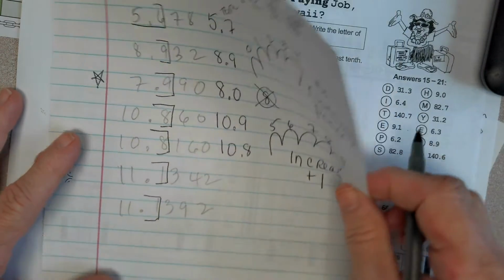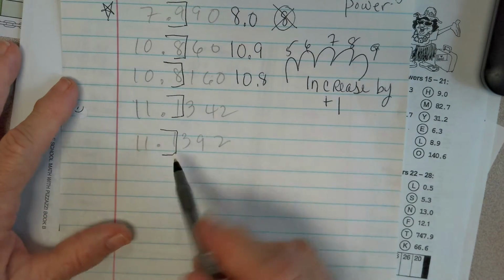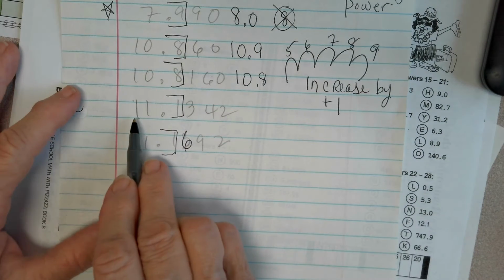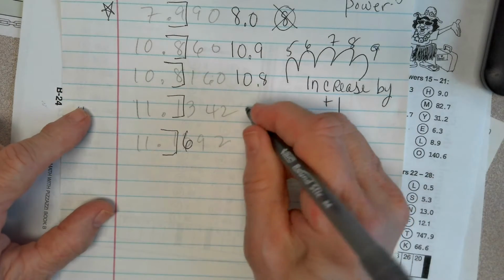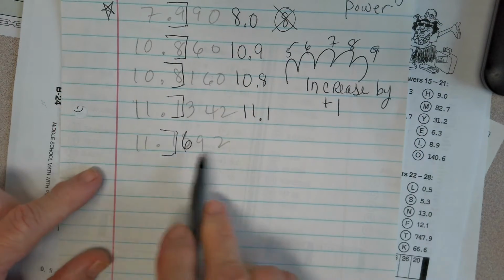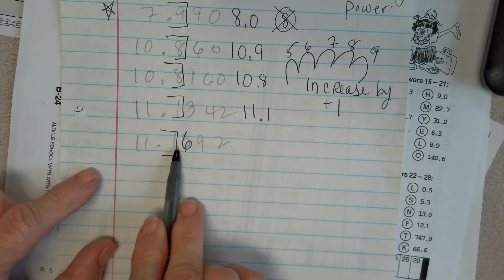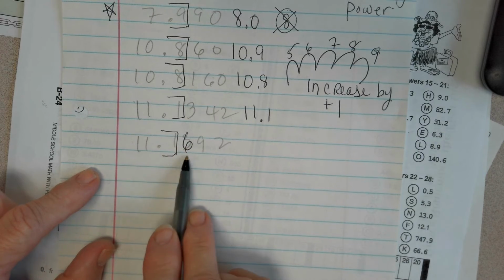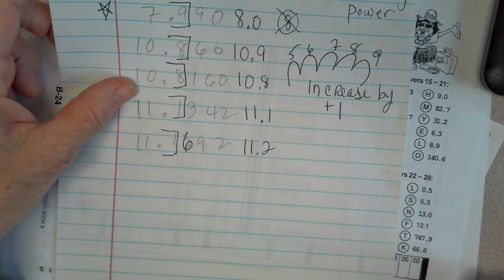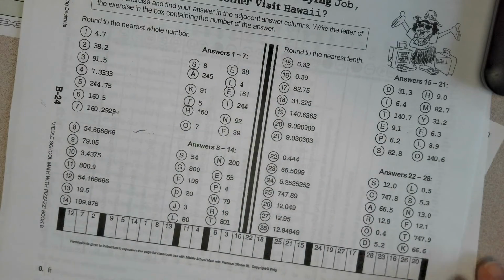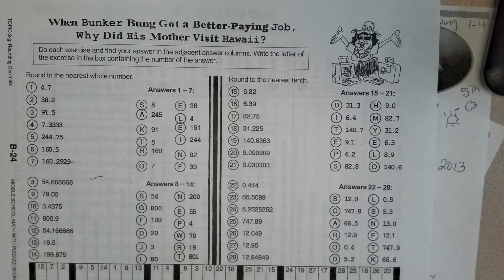Okay. Then this one. I'm going to change this. Is this going to be 11.1 or 11.2? Very good. 11.1. And then this one is going to be 1.1 or 1.2? Because of that 6, I change it. So 1.2. All right. So it's going to be super easy. So let's look at your paper, and you're going to find that these are super easy.